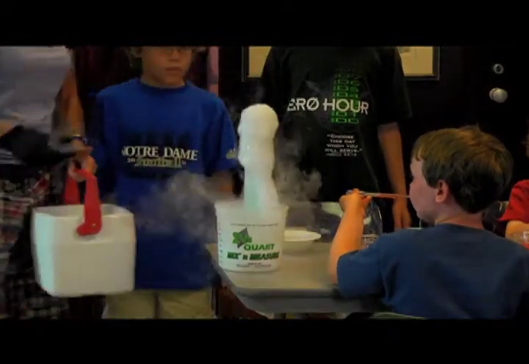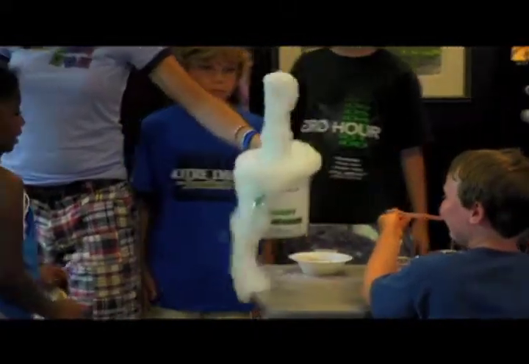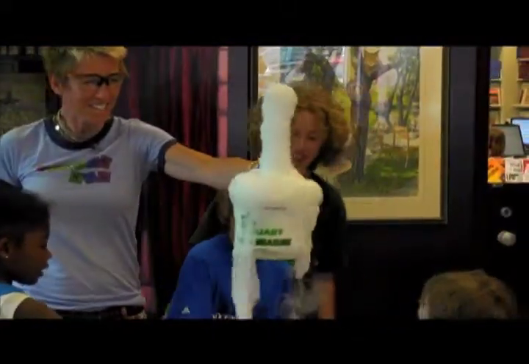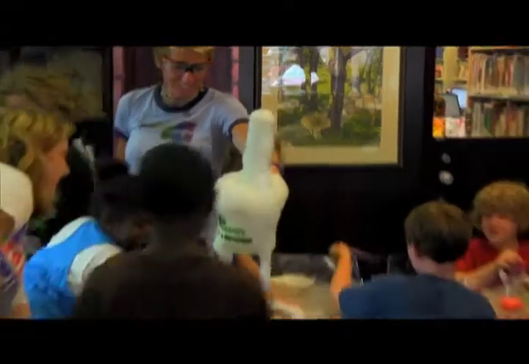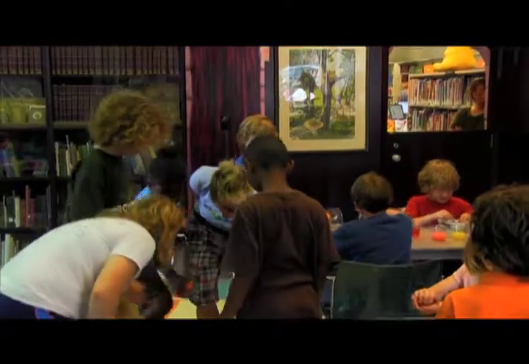Whoa. It's a bubble maker. Oh! It did get a little bit bigger than we expected. Science is messy. It is messy. Here, we'll sit on the ground. This is so cool.